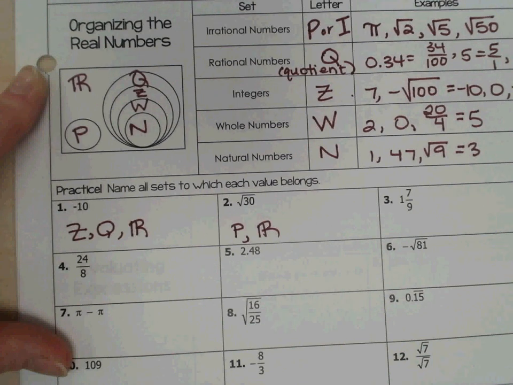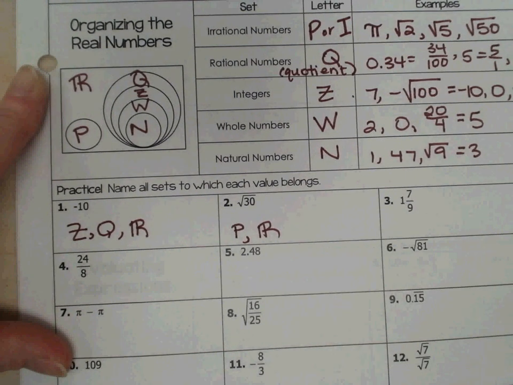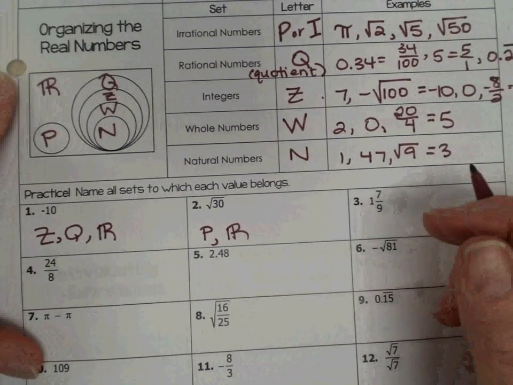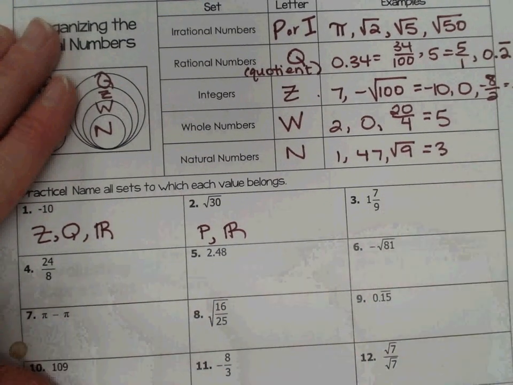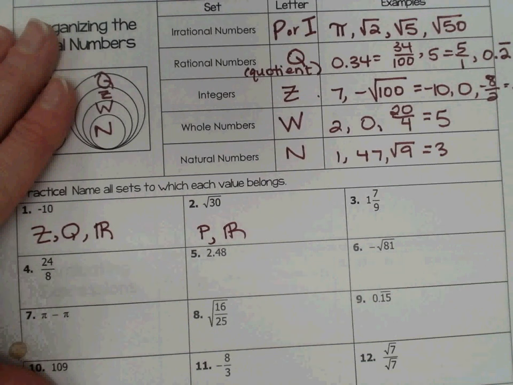What's the difference between a perfect square and an imperfect square? So the perfect square, if you take the square root of that number, you get a whole number. Okay? So if a number times itself equals that number, it's called a perfect square. Nothing times itself equals 30. I think it makes more sense. Good, thanks. 1 7/9.